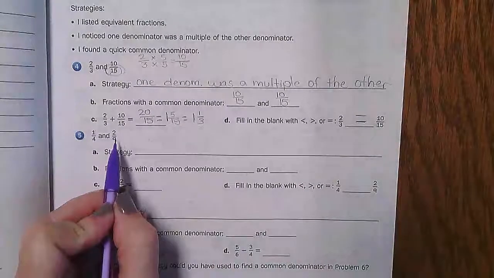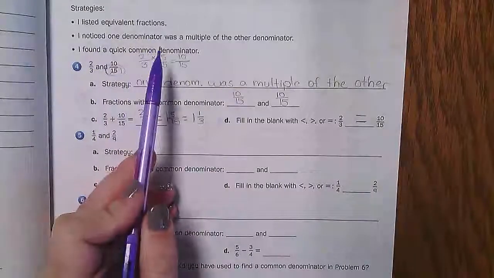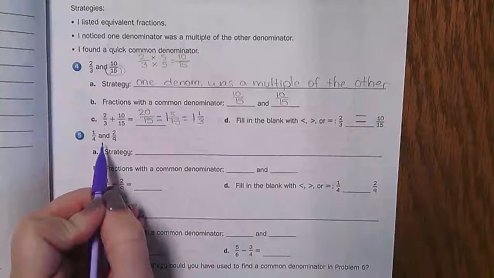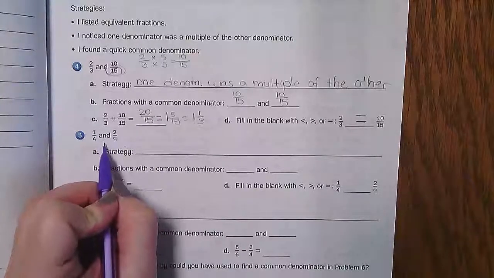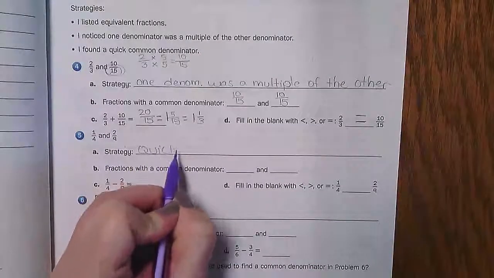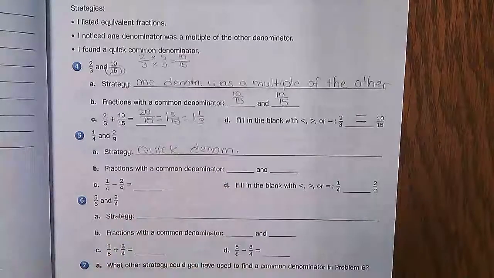1/4 and 2/9. We can list equivalent fractions, notice a multiple, or find a quick denominator. I'm going to find a quick denominator, and I'm going to tell myself, what is 4 times 9? That's 36. So I'm going to put quick denominator. And again, I'm abbreviating for time.